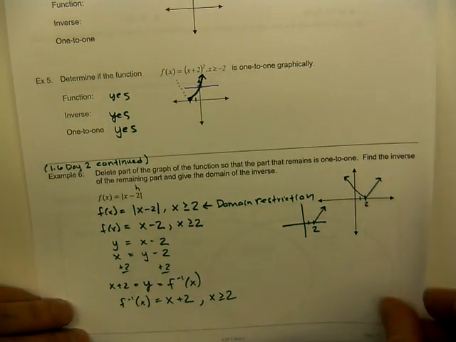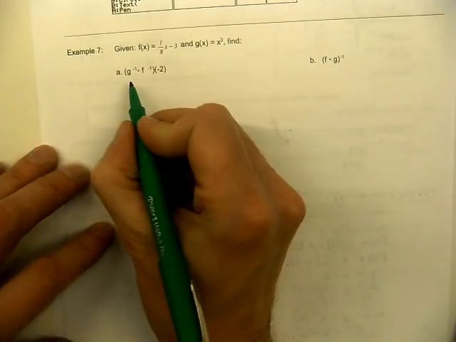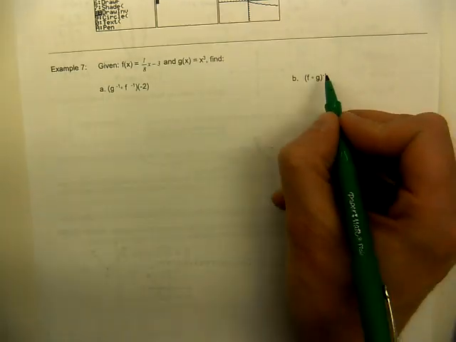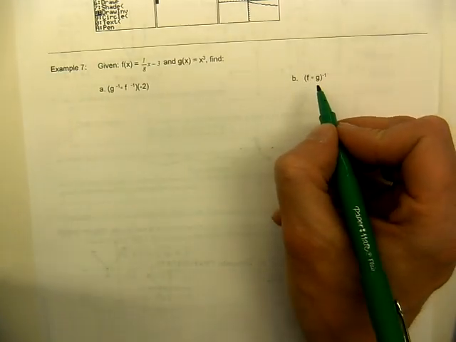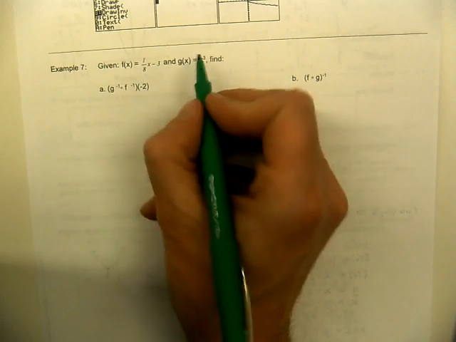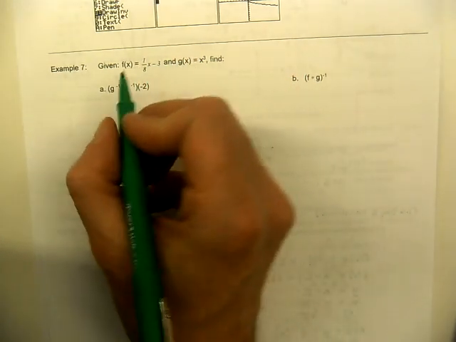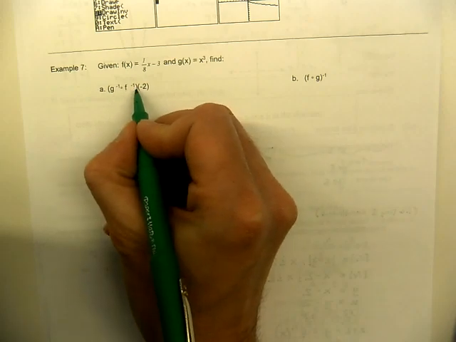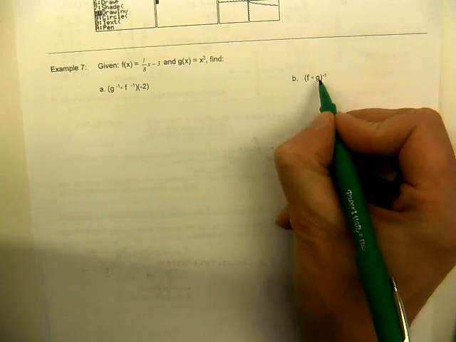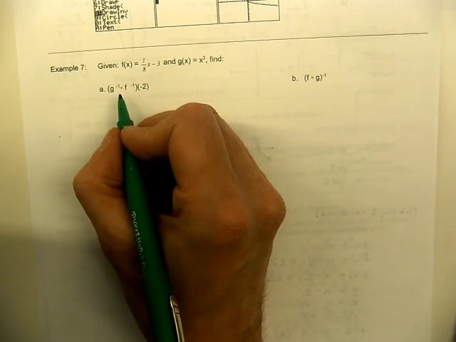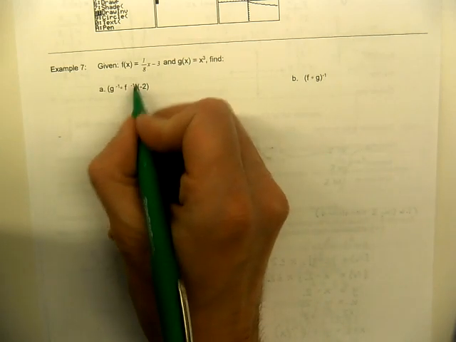Now, there's a lot going on here in example 7 because we are running the composition with the inverses or finding the inverse of the composition depending on the notation. So take a look at what we have. We have our two functions. We have f of x and g of x. And notice what's in the parentheses versus what's outside of the parentheses here. So you want to almost think of this like order of operations. You do what's in the parentheses first.